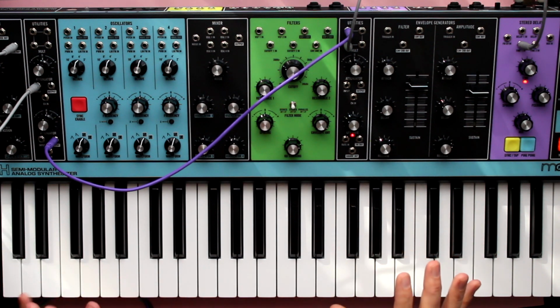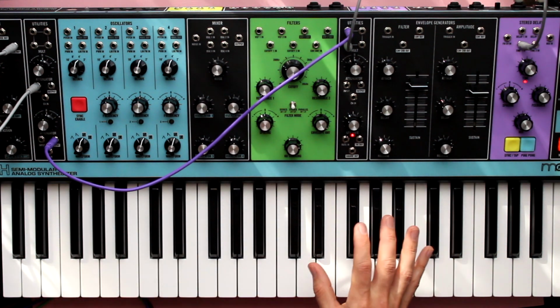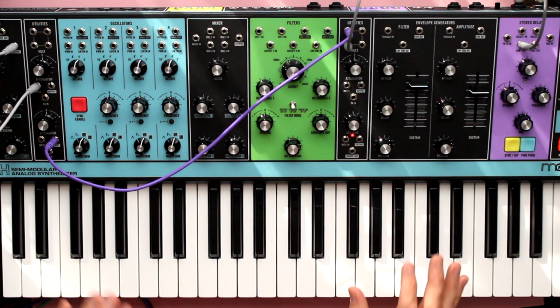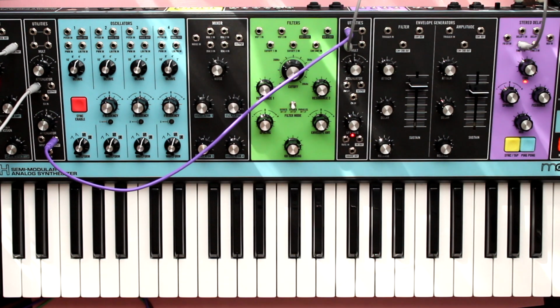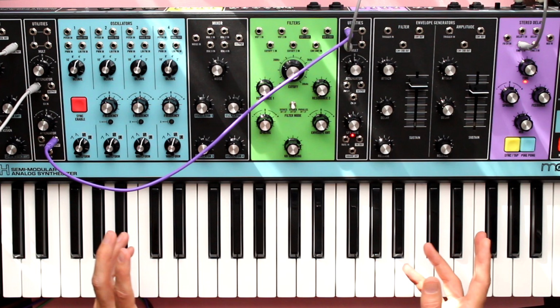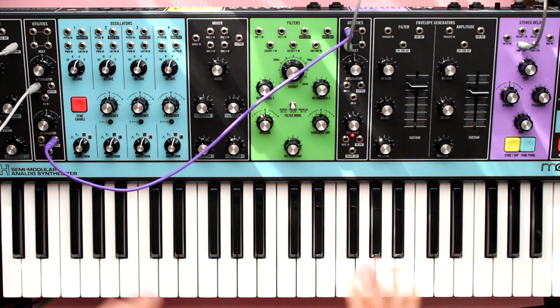So anyway, that's just a quick intro into intervals and how awesome they can be in production, writing, on synths especially, and with effects especially.